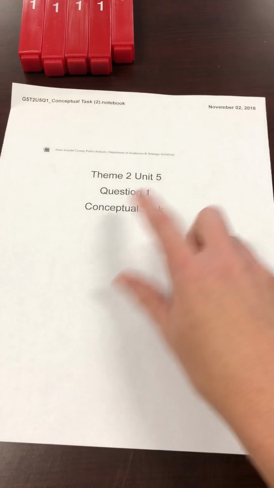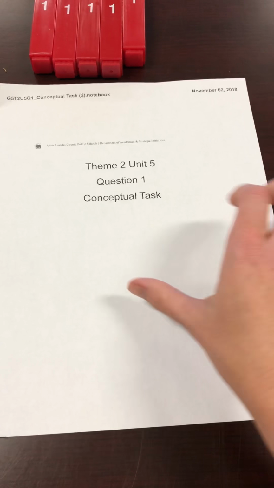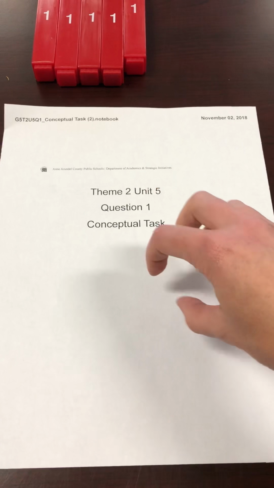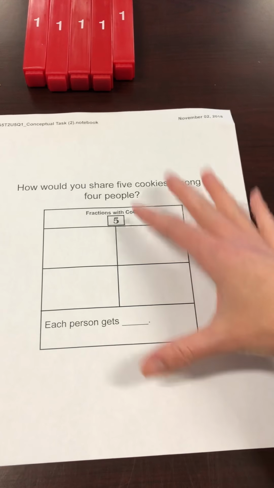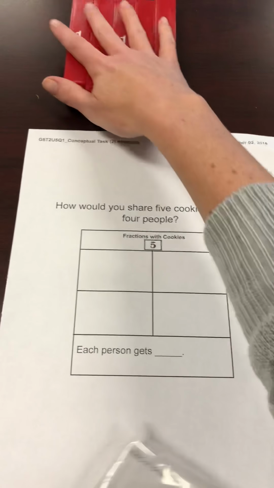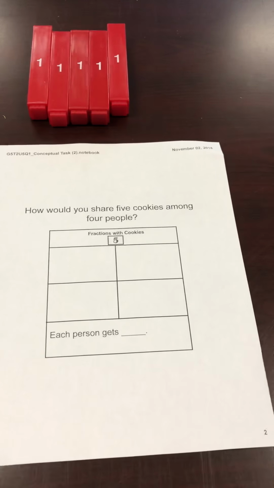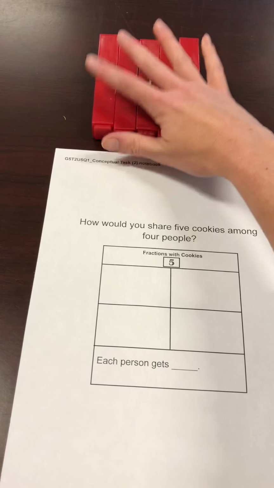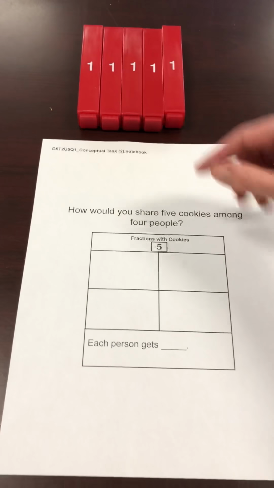Good morning. So we're going to talk about starting Unit 5, Question 1. It's a conceptual task. What this whole unit is all about is multiplication and division of fractions. We're going to go through the task using the CRA model, so that we're not jumping right to a procedure.